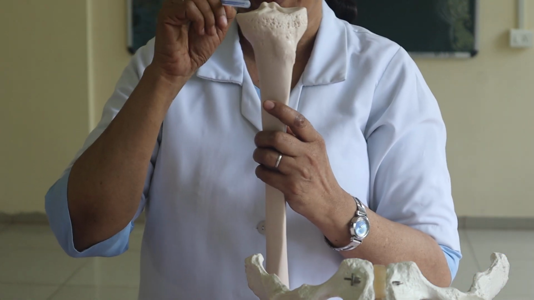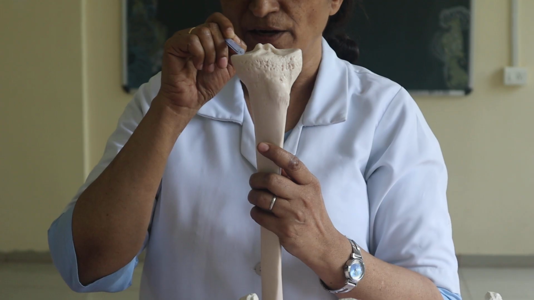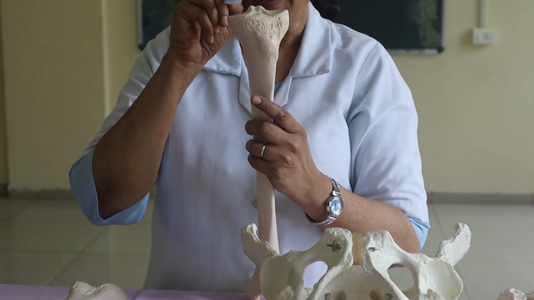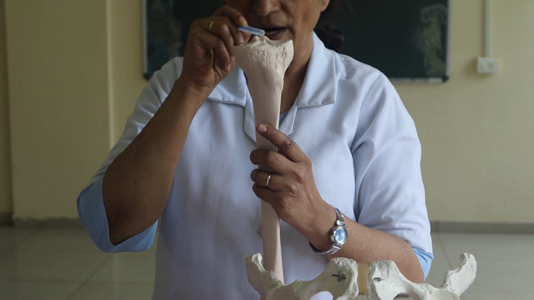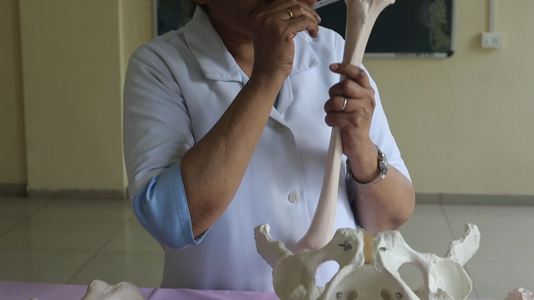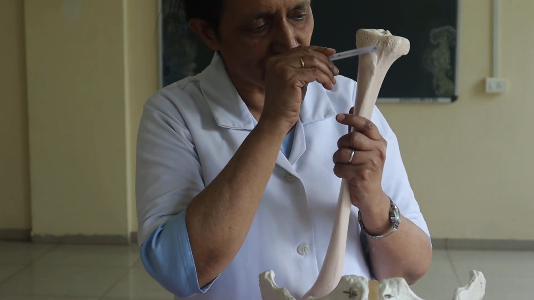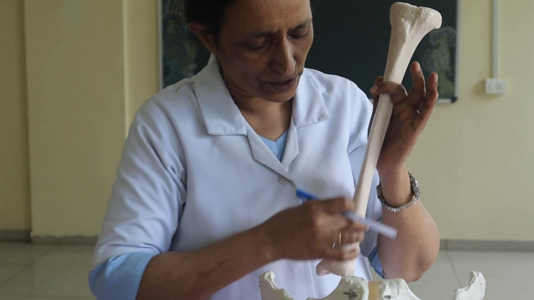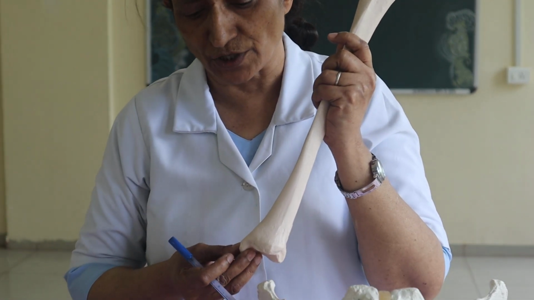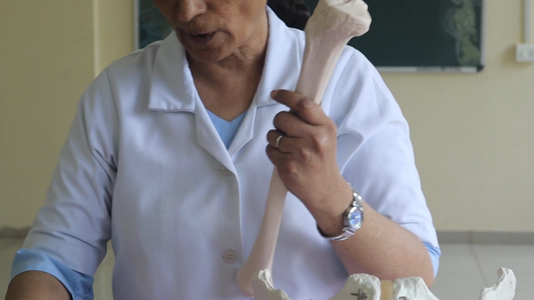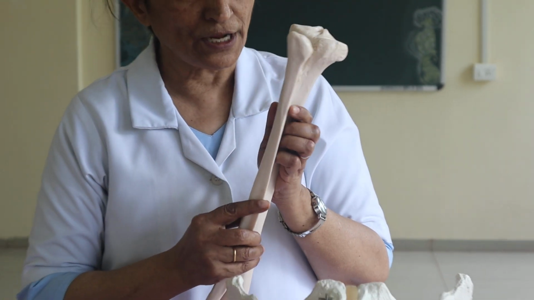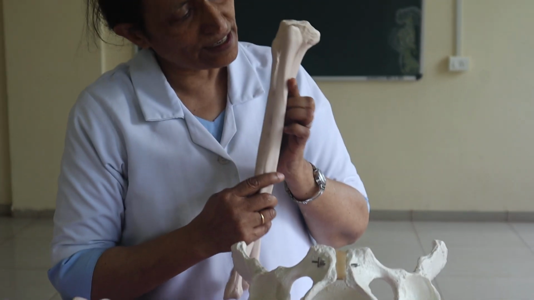Tibia, as I have said, this is the attachment for the femur. This is the intercondylar eminence. This is the protuberance, or this is the tubercle. This is called the shaft. And here this is the malleolus process. This is the fibula. Tibia and fibula are attached in this way.